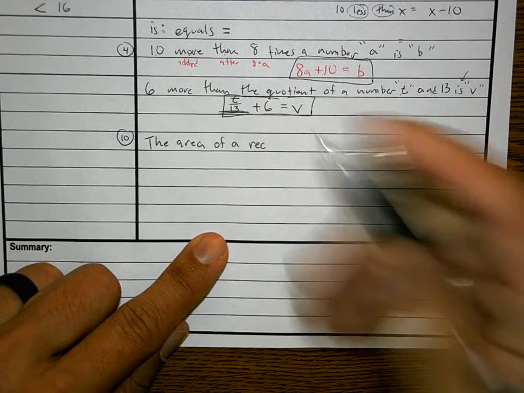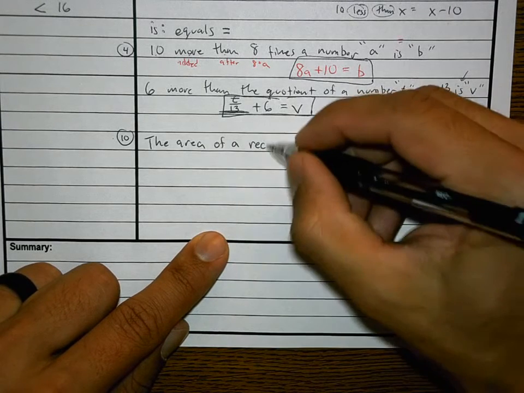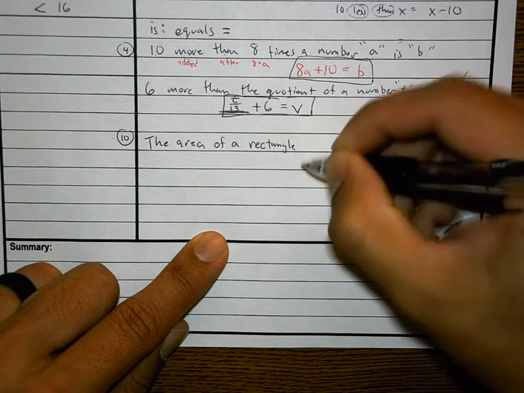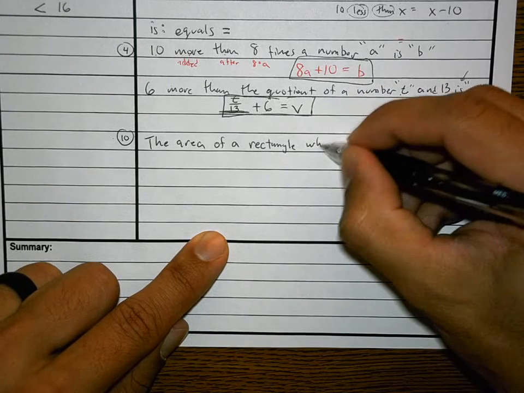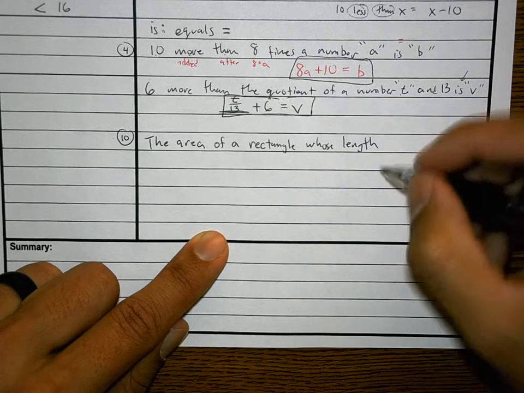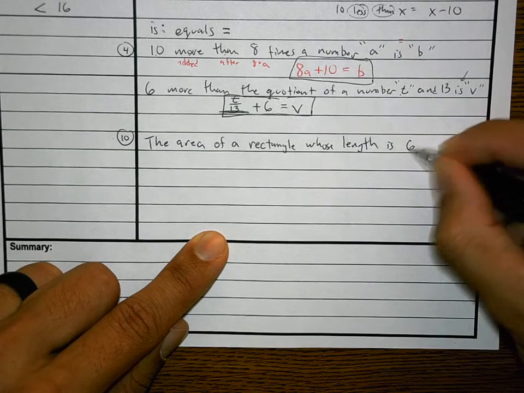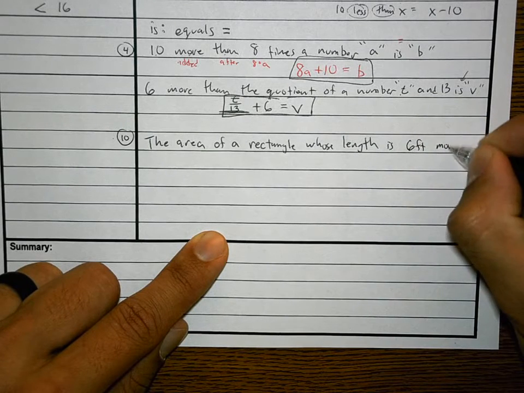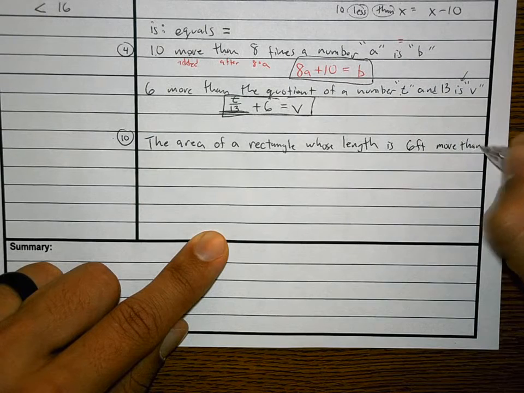Keep that in mind. The area of a rectangle whose length, this is where it gets hard, whose length is 6 feet more than its width.